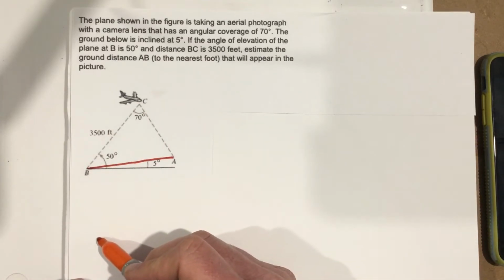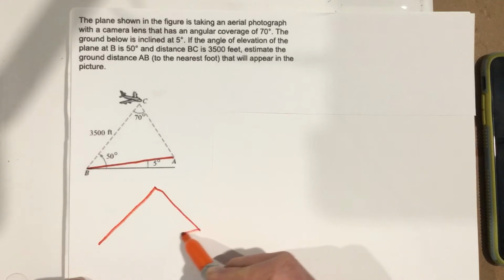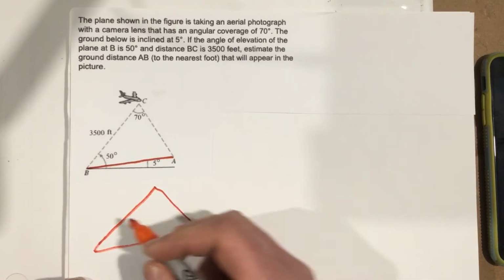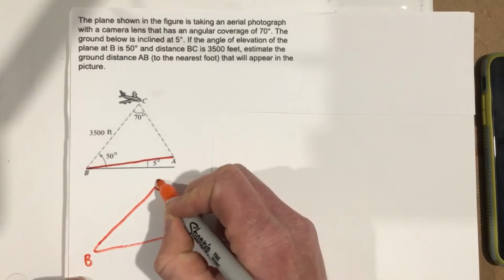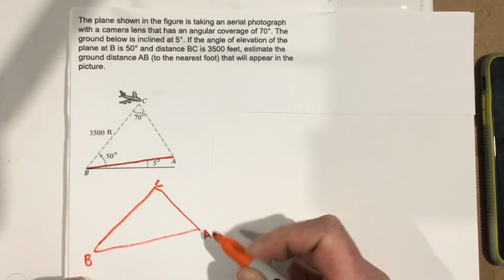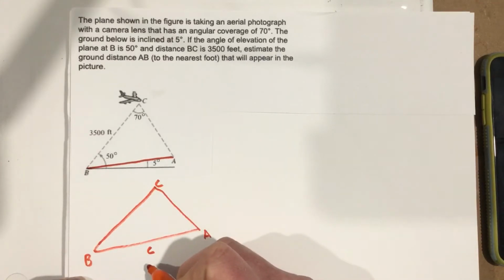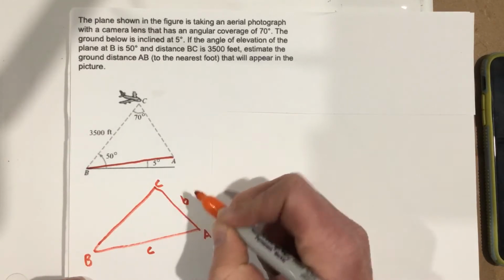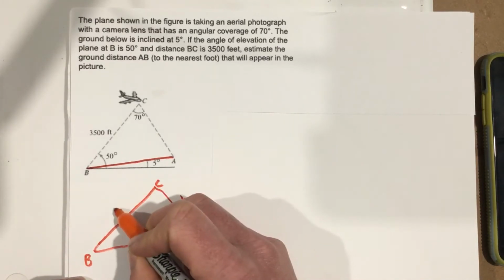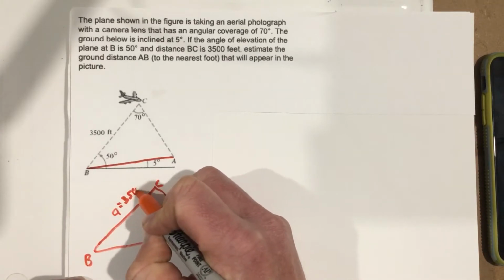If I draw another triangle and label it B, A, and C, obviously C is where the plane is. This would be little c side, or the AB side, right? This would be the little b side, and this would be the little a side. Now we know that this is 3,500 feet.